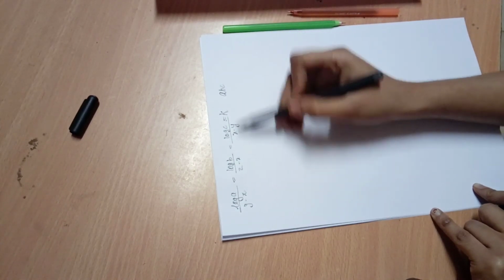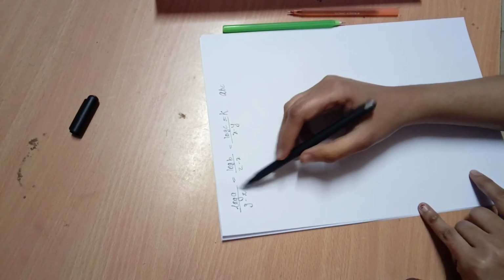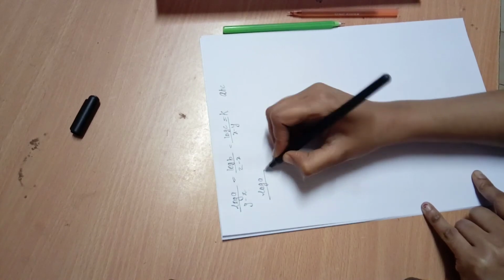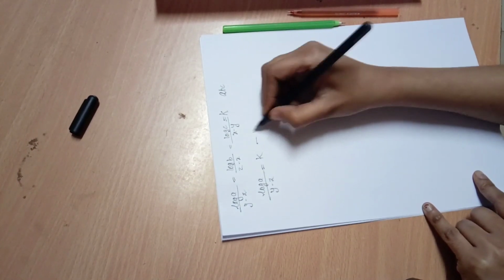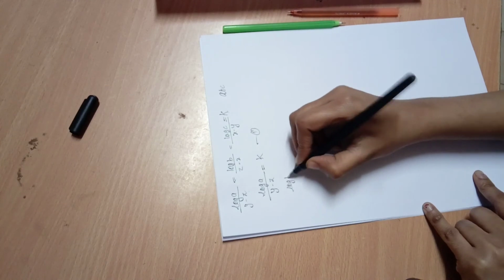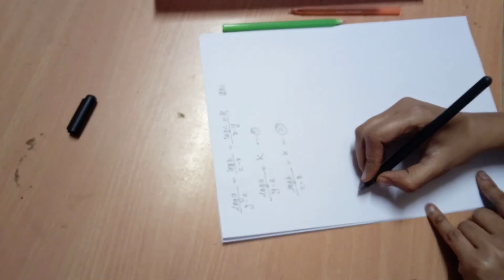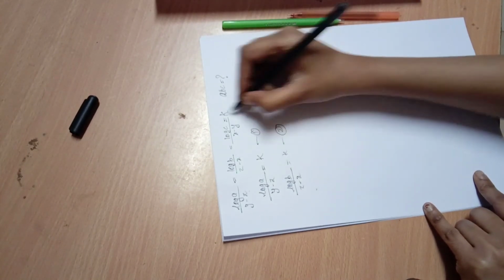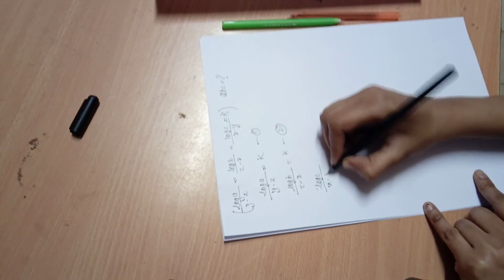Because all these terms would be individually equal to k. Let me equate each of them with k. Okay, this is my first equation. This is my second equation. Remember we have to find this, okay? And this is my third equation.